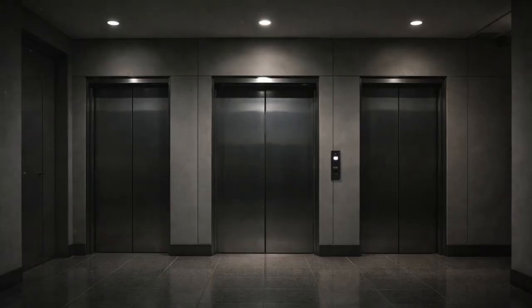When the elevator car halted between floors, technicians assumed the safety system had engaged because of the temporary shutdown. The expectation was simple: the car would remain suspended until the inspection concluded. Instead, the cabin resumed movement.